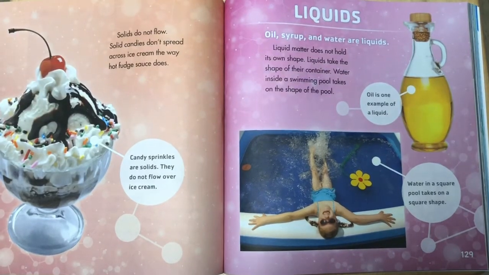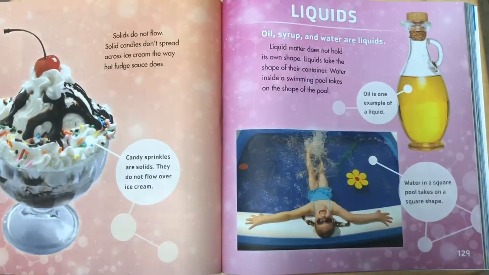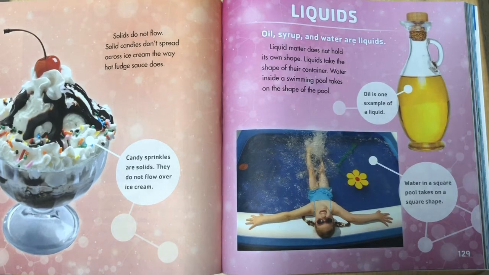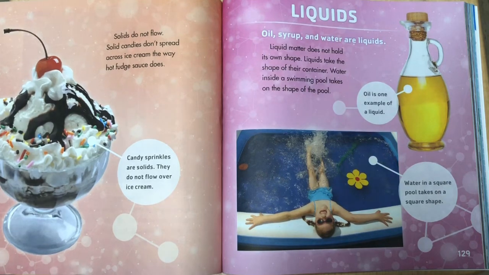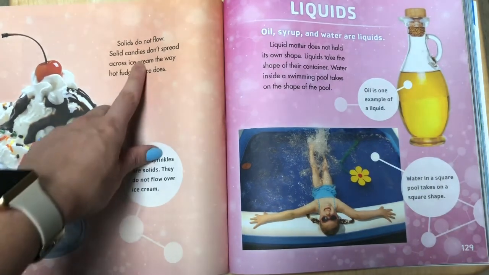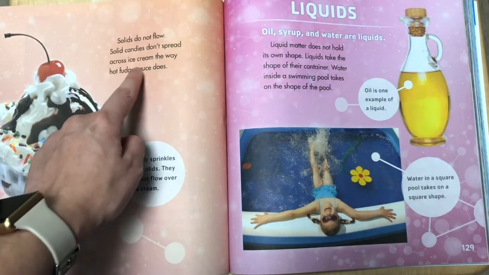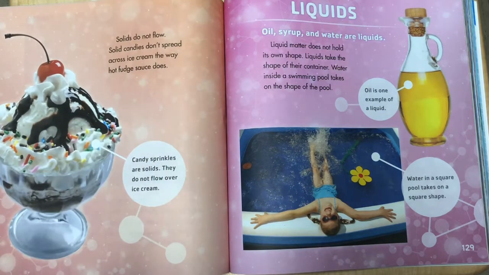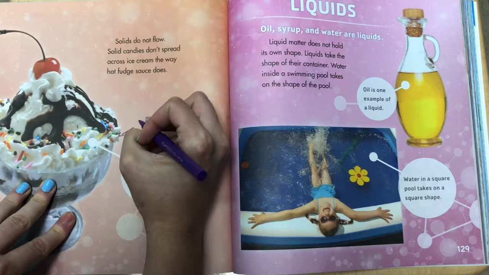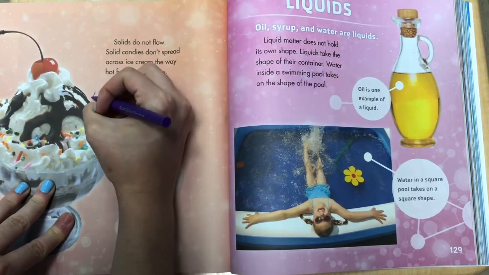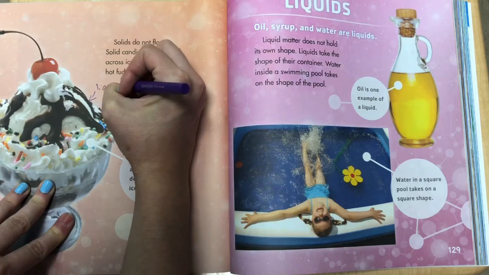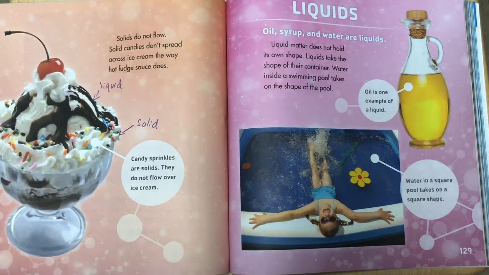Now let's look for text evidence or proof from the text that shows that this is I, inform, that the author's purpose is to give us facts or information. Well, here, if you look at page 128 and 129, we have facts about solids. Solids do not flow. Solid candies don't spread across ice cream the way hot fudge does. So the candy, I'm going to draw an arrow, solid, hot fudge, liquid. And that is why the author has a picture of ice cream, not for fun or to make you hungry, but to give us a fact about solids and liquids.